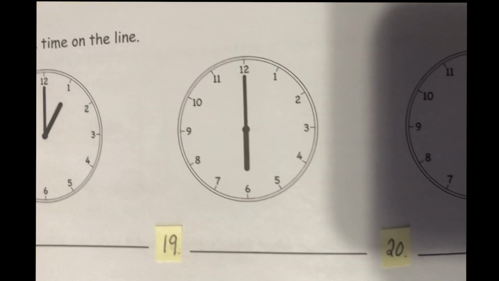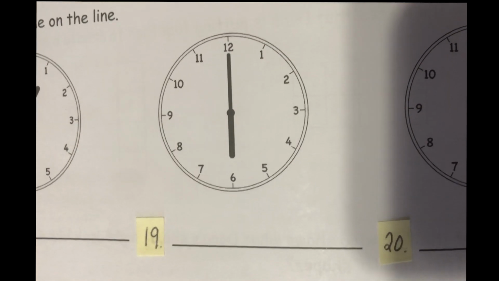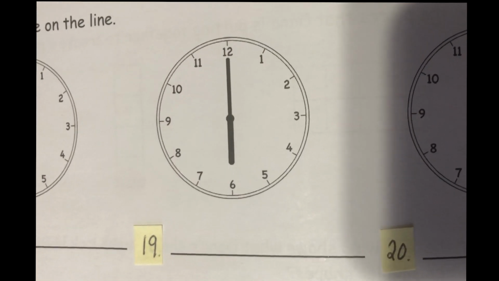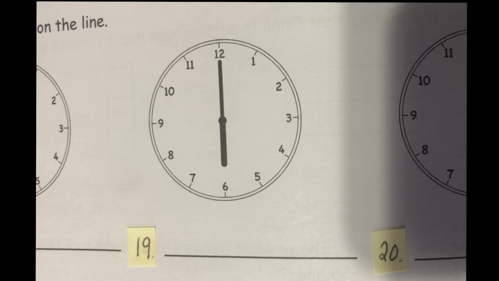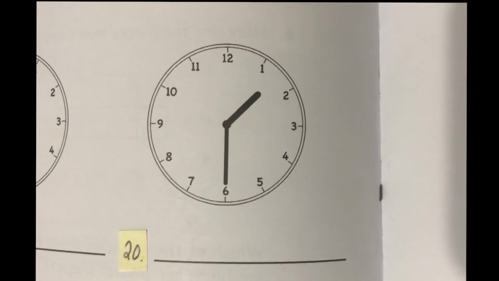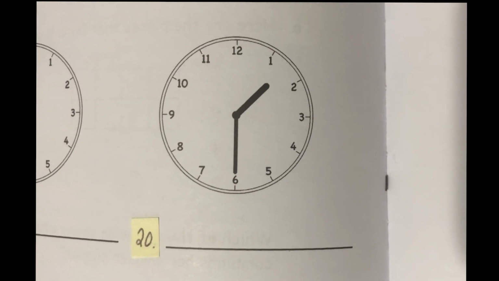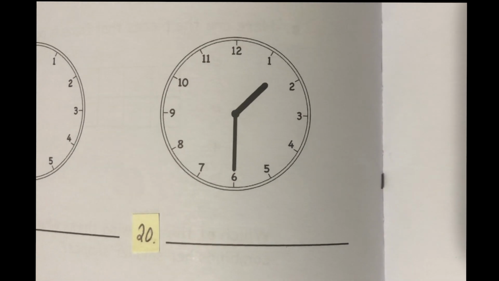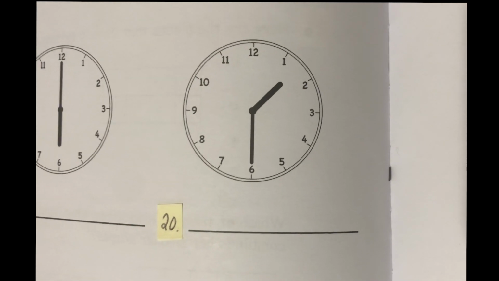For number 19, write the time on this analog clock. And for number 20, write the time for this analog clock. You may pause the video at any time.